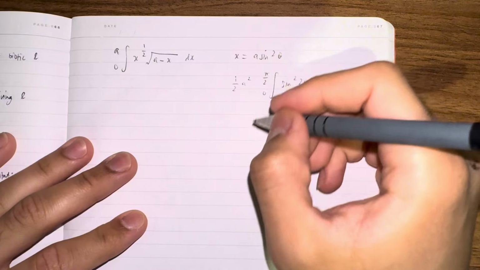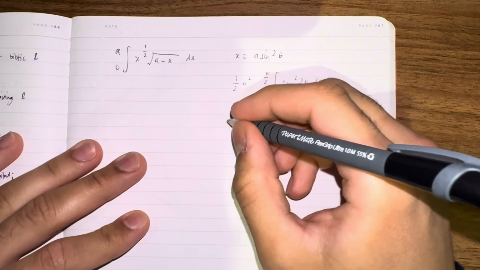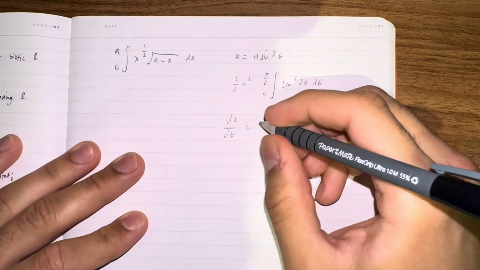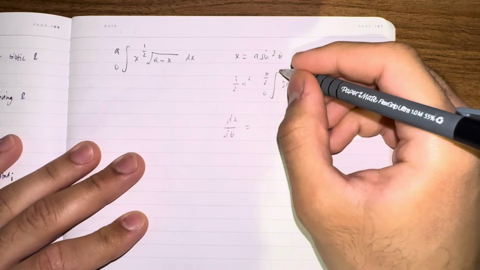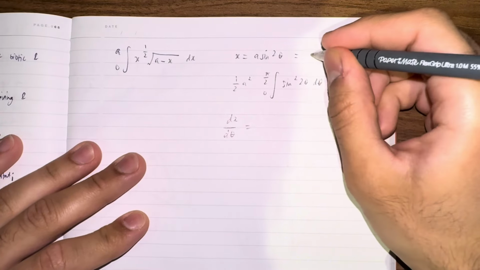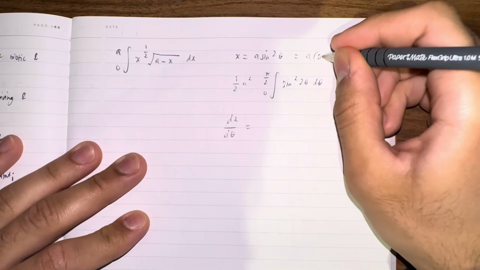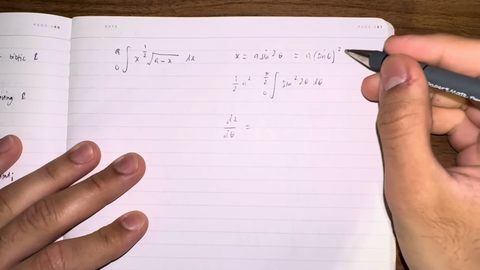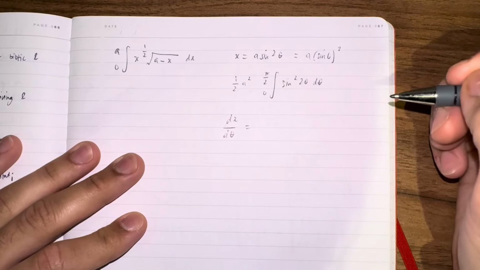So we're using x equals a sine squared theta. So dx d theta is equal to, so power comes to the front, take one from the power, times the differential of the inside. So this is basically equal to a times sine theta all squared. So power comes to the front, minus 1 from the power, times the differential of the inside, which is cos.